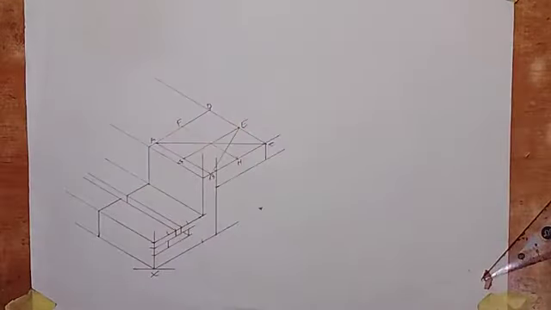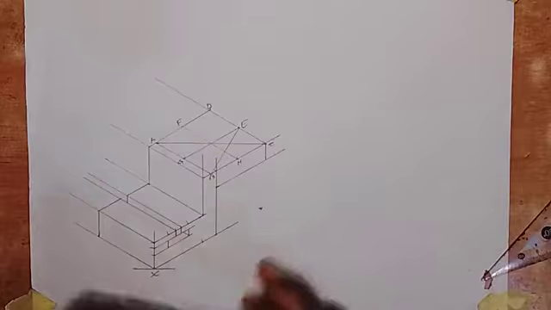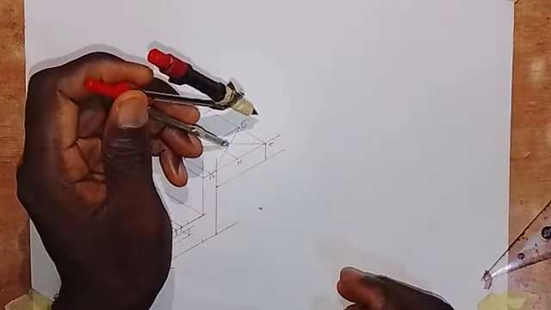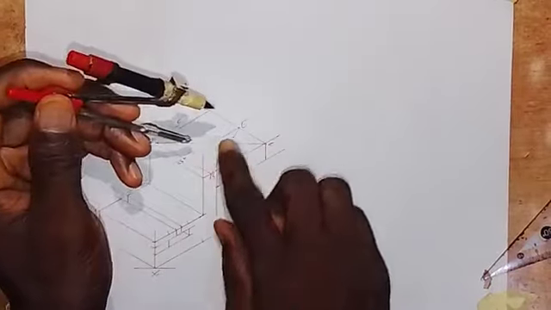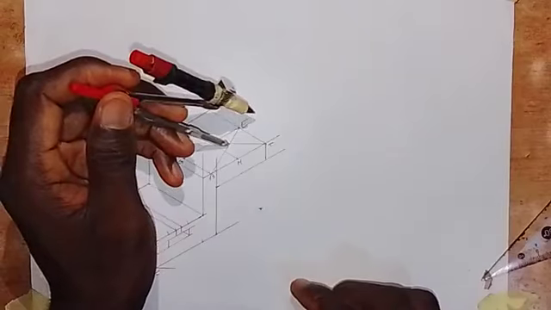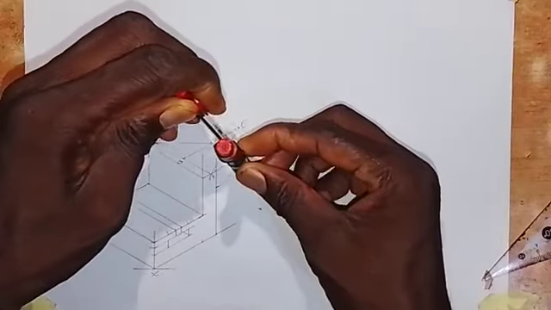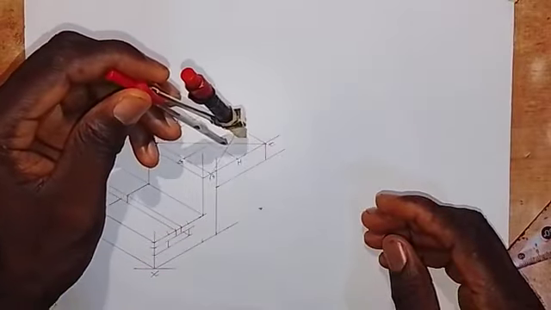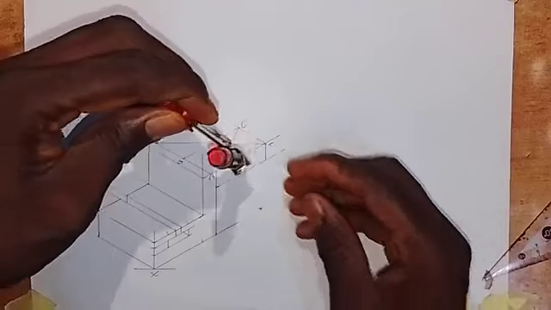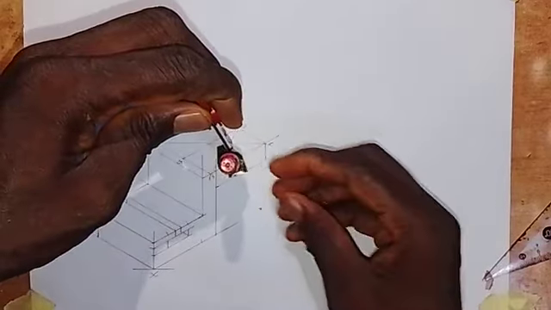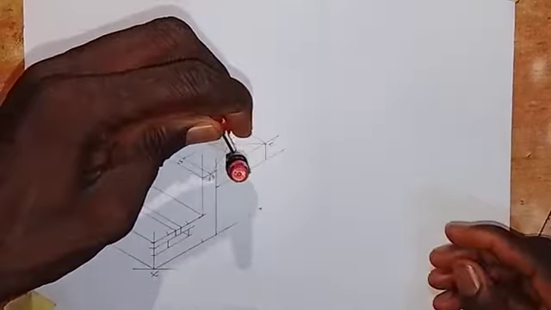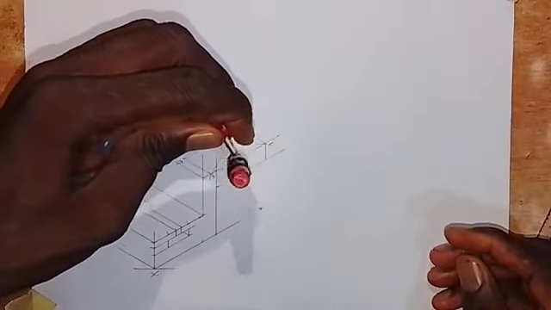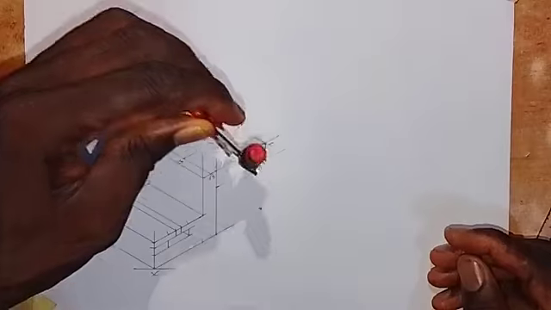So I have this. Okay, so I'll take the compass. Put the pin of the compass at this point, where this line intersects the longest diagonal. So put the pin here and extend the pen point to point H here like this. Okay, just take it easy. And then we are going to draw a curve, so we draw an arc.